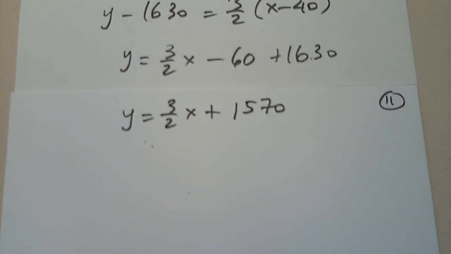I'm going to enter this. Any questions? So the equation of the line, simplify answer. Answer in slope-intercept form. Use integers. Okay, I think I'm okay. So y equals 3/2 x plus 1570. Let me make sure they want x as the number and y. Okay, I used y and I used x.